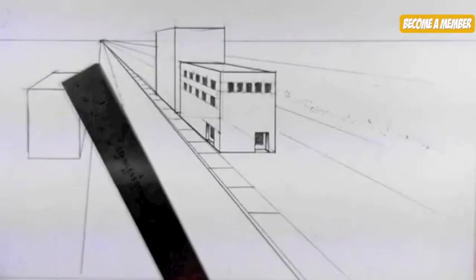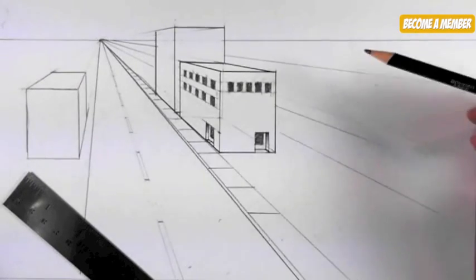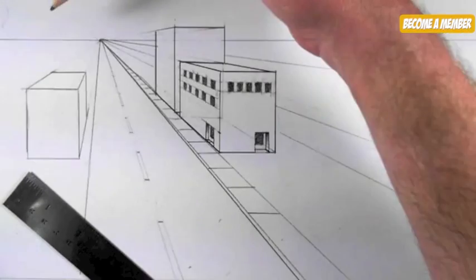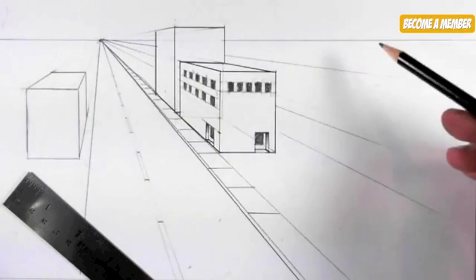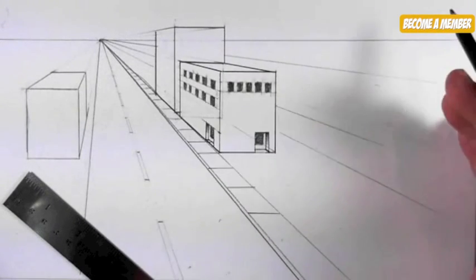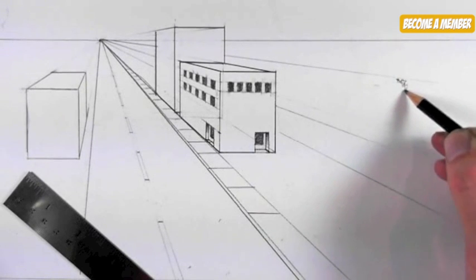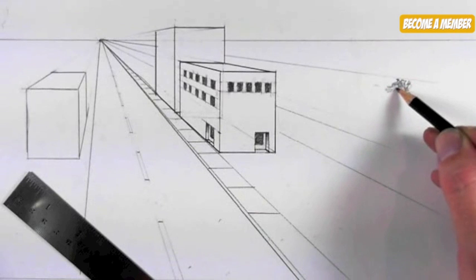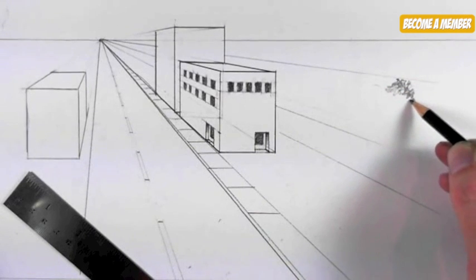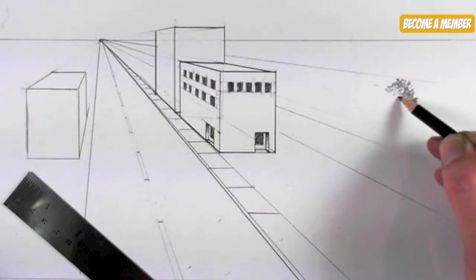Poor guy. So I'm just going to establish these trees by thinking about the form of the tree. We're going to have a light source coming from the left side, so we'll have highlight on the left side and then core shadow on the right side. So I'll just start up here at the top of the line, and I'm just going to quickly create a pattern. I'm not going to put a whole lot of effort in these trees. I'm just going to create a texture here, and don't overthink this.